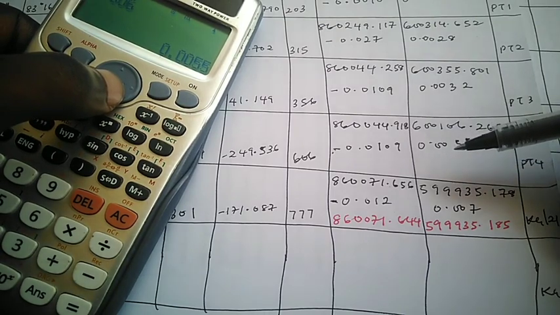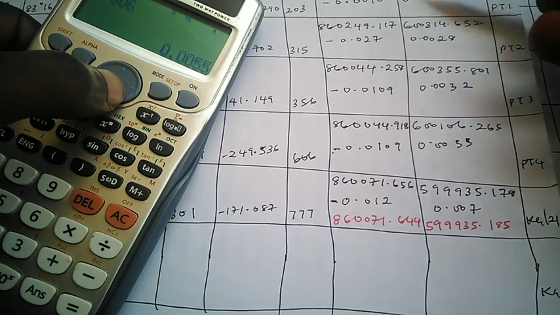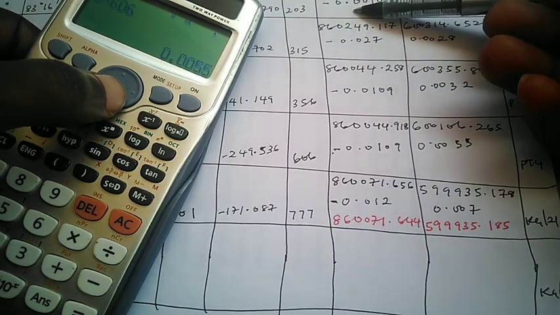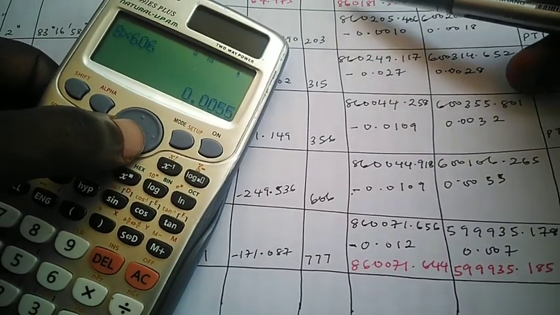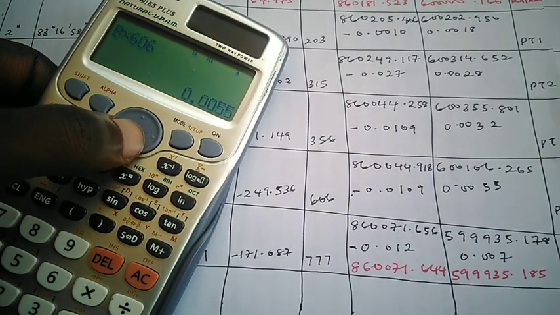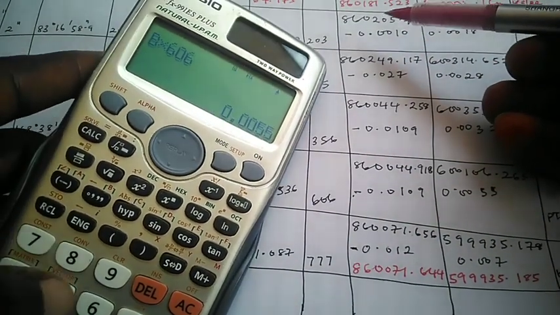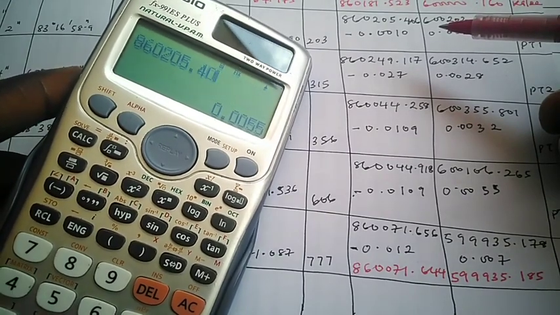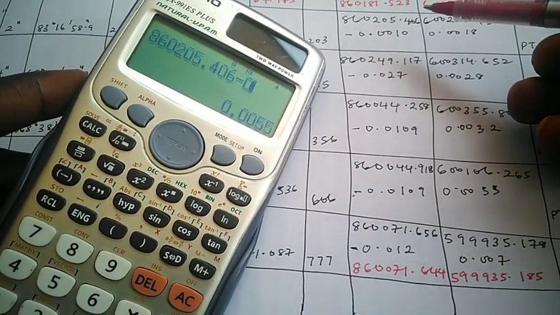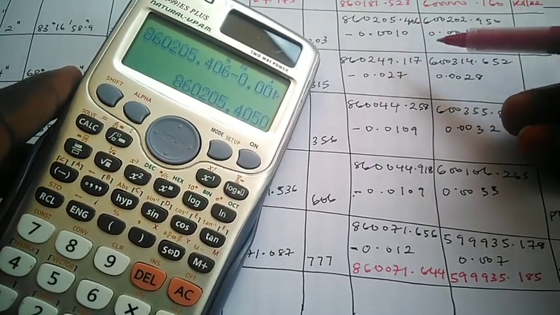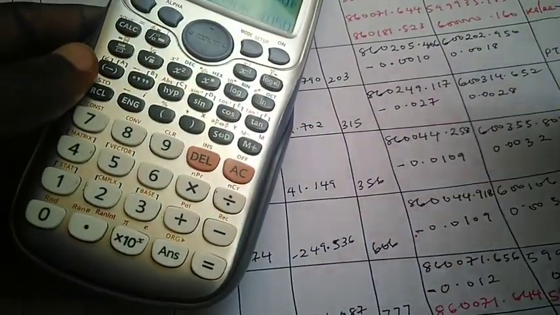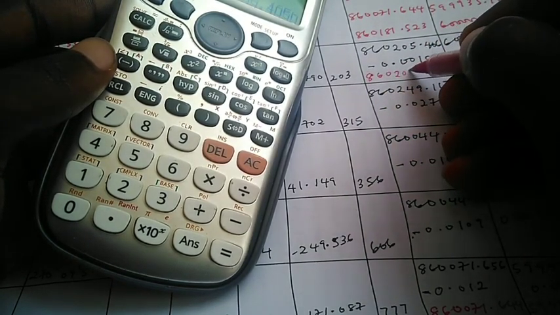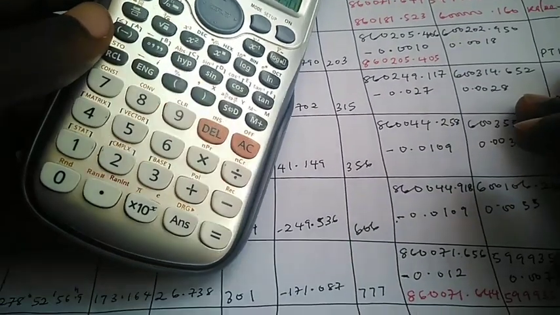So these are the corrections we are going to apply to the coordinates on each of the stations or on each of the points. We already have the signs attached to each correction. Therefore, we just continue arithmetically to get the corrected values. We are going to use our red ink for this process. So now let's go. For the first one, we have 860,205.406 minus 0.0010. So we have our difference to be 860,205.405.